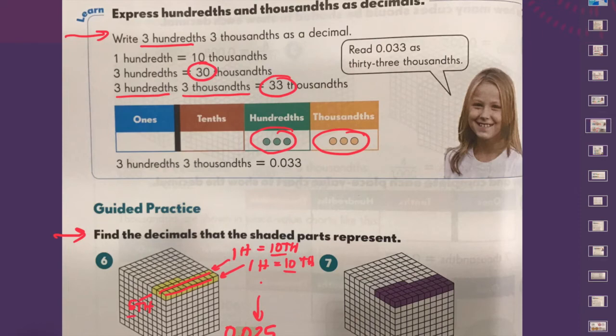And let's look at another one. If we have 1 hundredth, we know that equals 10 thousandths. Here's another hundredth. That's 10 thousandths. And one more hundredth equals 10 thousandths. And then we have 1, 2, 3, 4, 5 thousandths. So that would be 10, 20, 30, 35 thousandths. So written as a decimal would be 0.035. 3 hundredths, or 30 thousandths, and 5 thousandths gives us 35 thousandths.